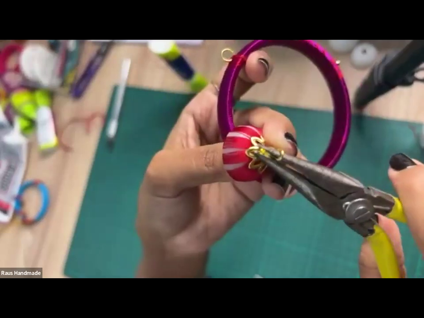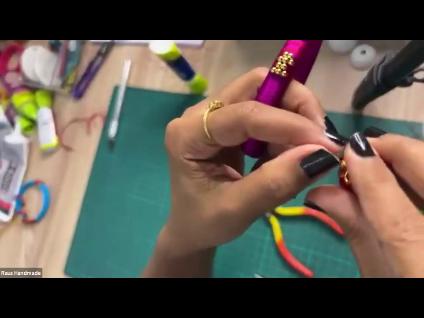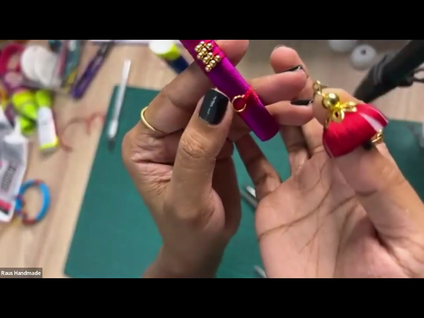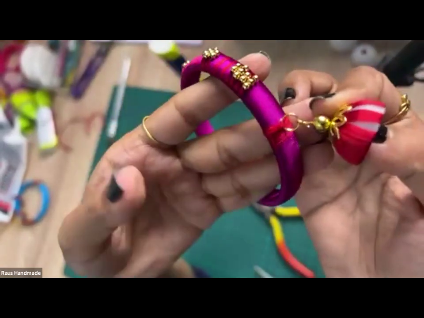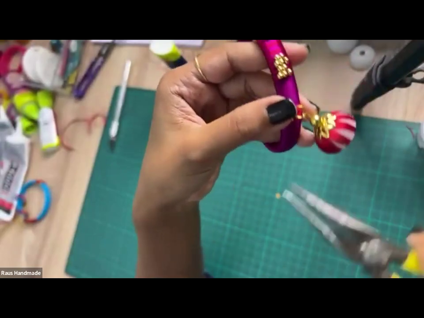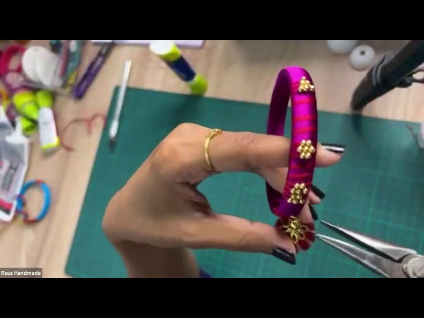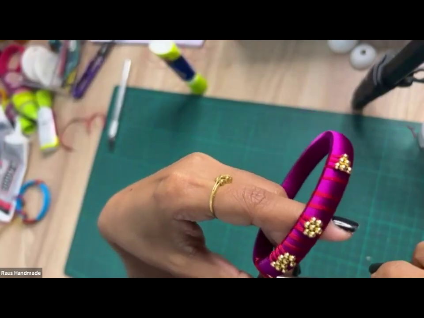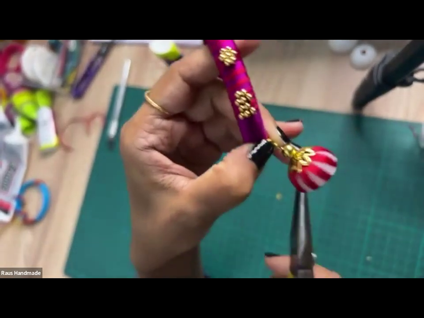So I'm simply going to open a bit. And then I'm going to attach this jhumka to the jump ring like this. Okay. And again, I am going to put some pressure to secure it. Make sure to seal it very tightly so that it will not fall apart.